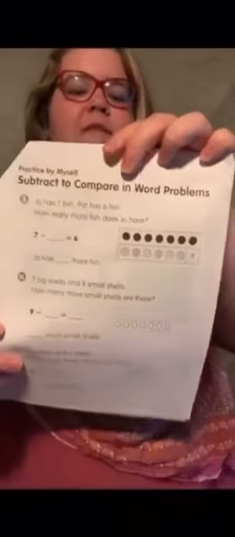Back here with week 2, day 3 of your math packet, or your packet focusing on the math. Now we are still subtracting to compare and word problems, and I'll try to get a little bit closer so you can see. So this is your first page and then your second page, and we're going to be focusing on this strategy right here that they are using on both of these papers.